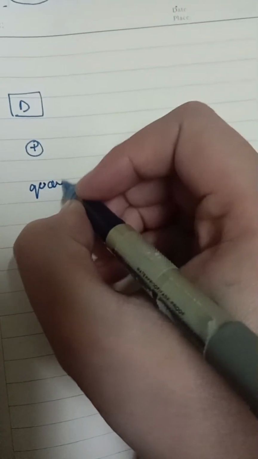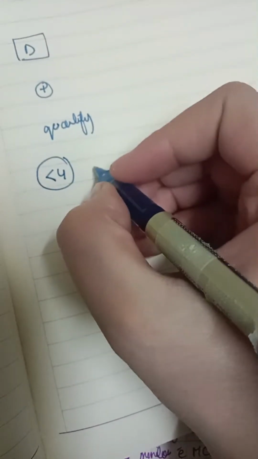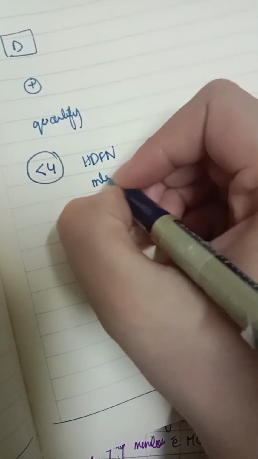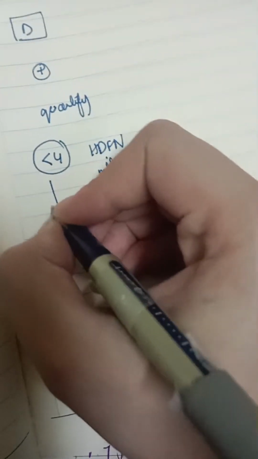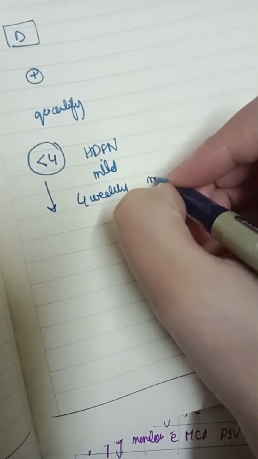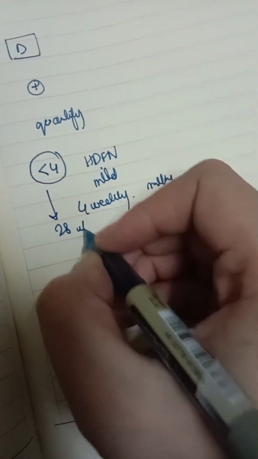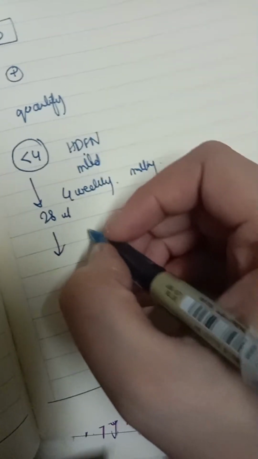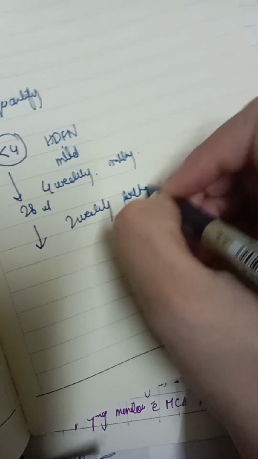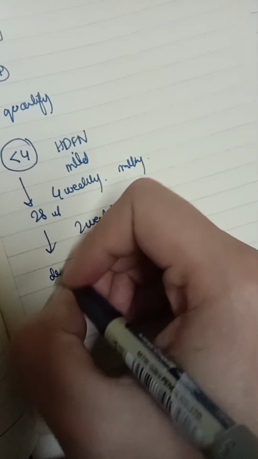Okay, you have to quantify it, and it's going to be either less than 4. Less than 4 means that the risk for hemolytic disease of fetus and newborn is very mild. So you're simply going to repeat it 4 weekly, which means that monthly you have to repeat the levels, and then after 28 weeks you have to repeat the levels 2 weekly, which means fortnightly, until delivery.